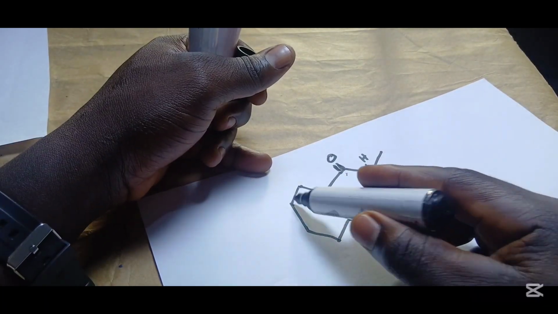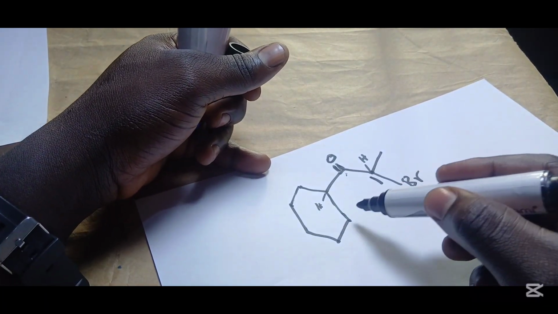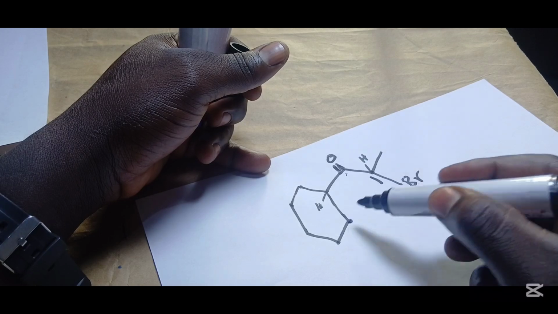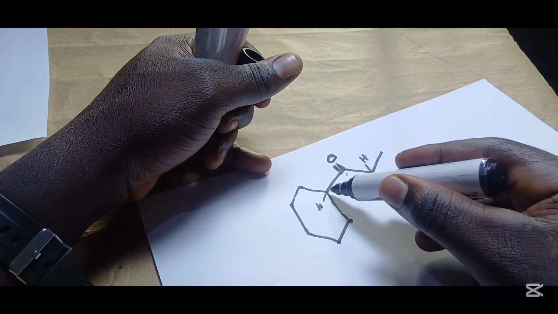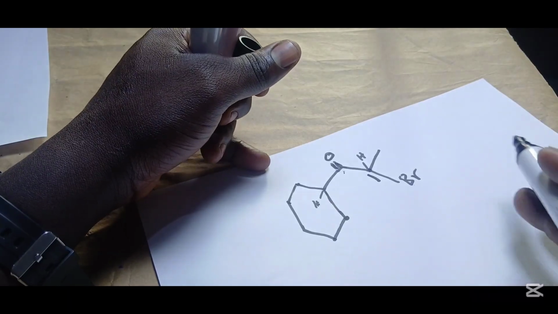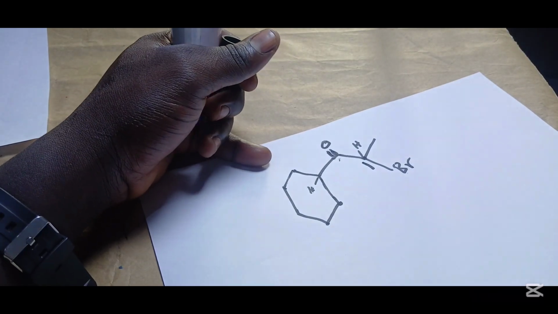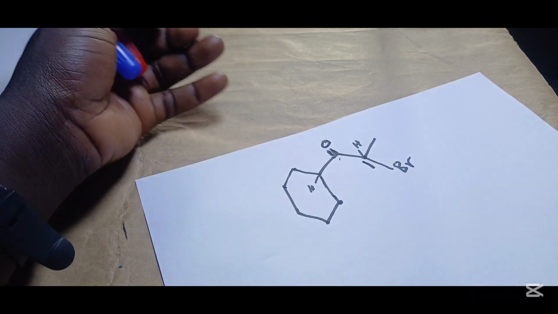In problems like this, what you should be looking at is a carbon that will have different substituents. Let's solve this one, then we look at another type of problem.